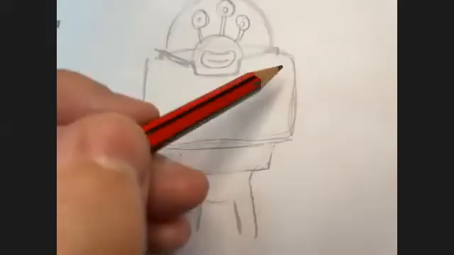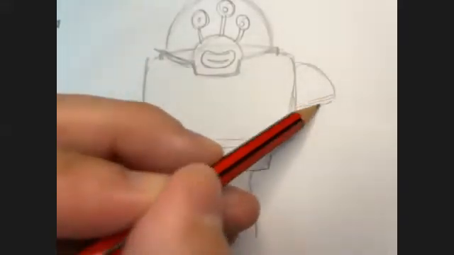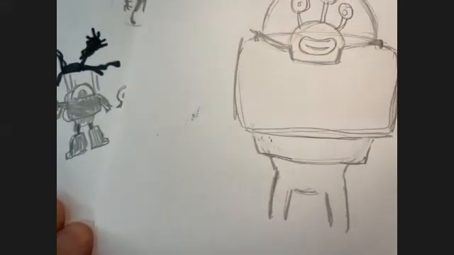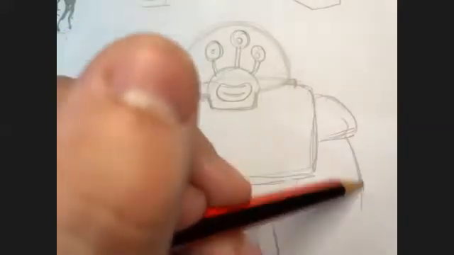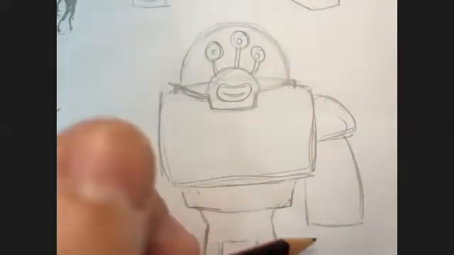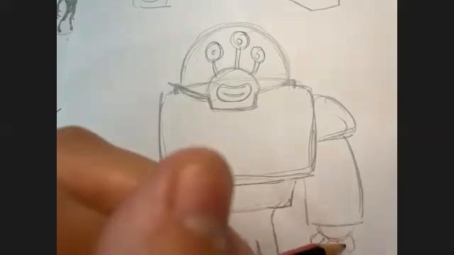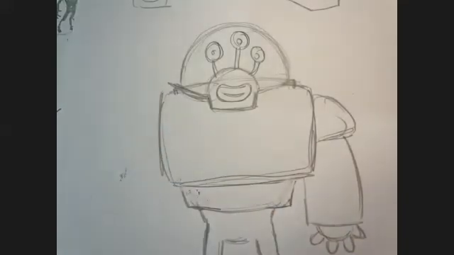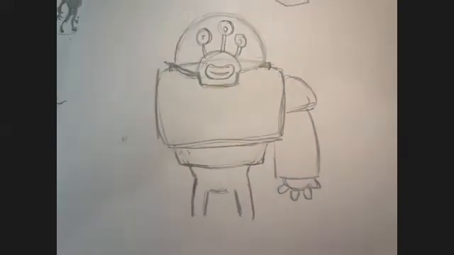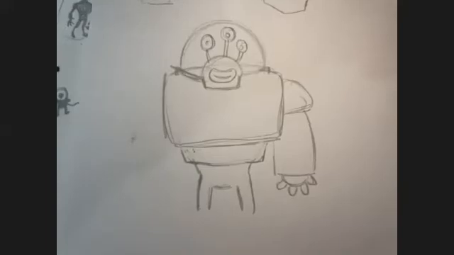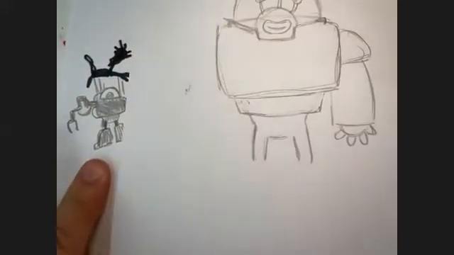Gonna have that big arm on one side, like I have in the little sketch. Big, thick arm. Maybe just little fingers sticking out. And then he's going to have big feet, big boots.